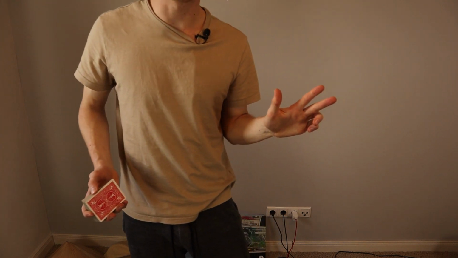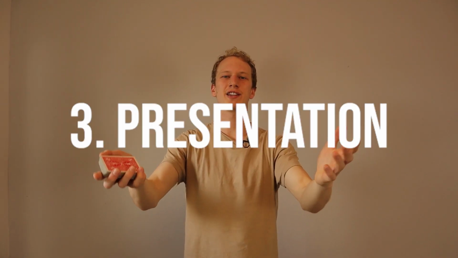Step number 3 for getting into sleight of hand is, who could have thought, presentation. For me, one of the most important things in sleight of hand or magic in general. I mean, in sleight of hand, it's not so much about the language, about what you say, but it is really important, trust me. And in general magic, it is even more important. It is traditionally important because everyone has been doing it every single time.